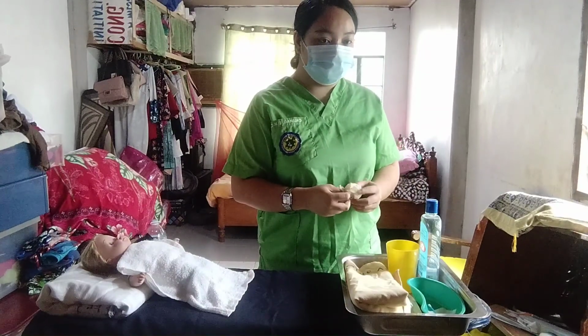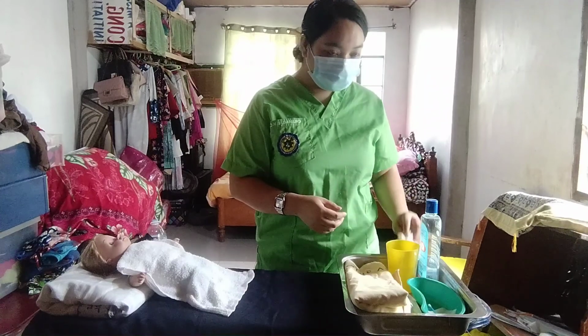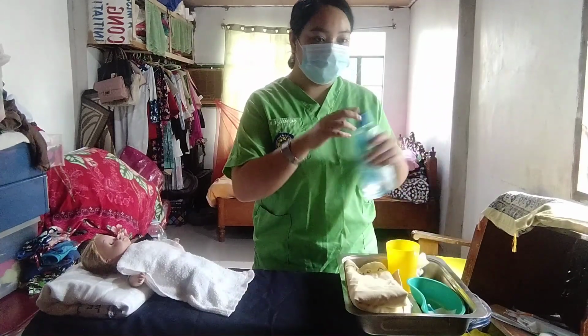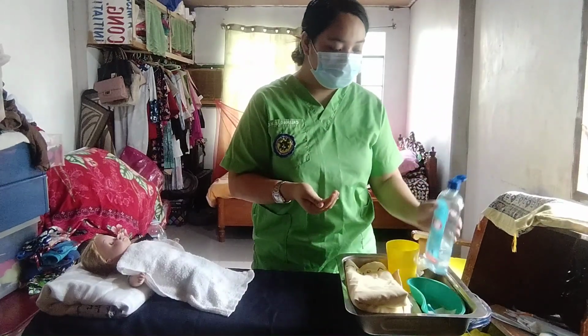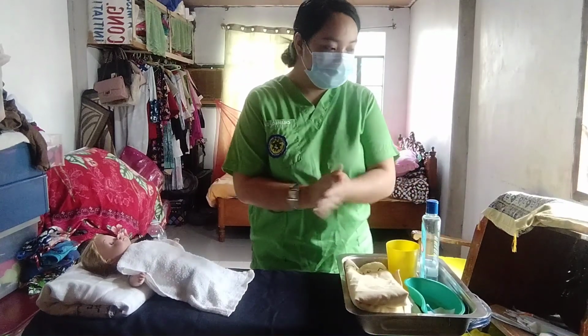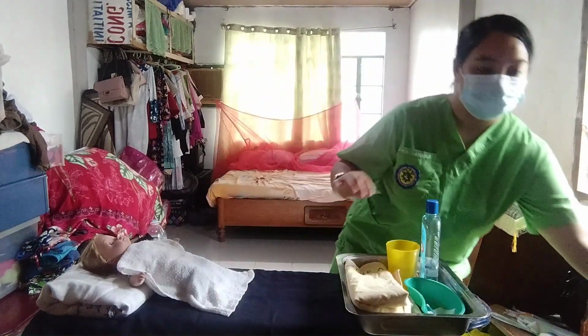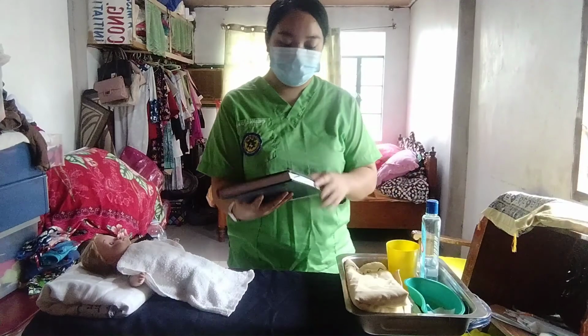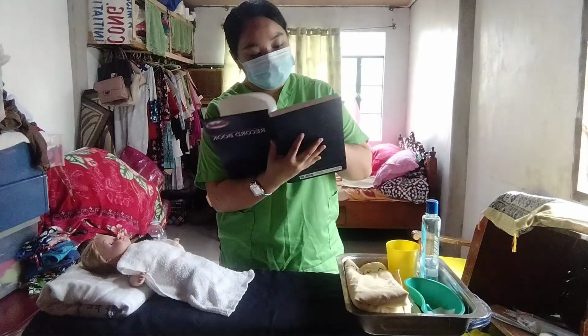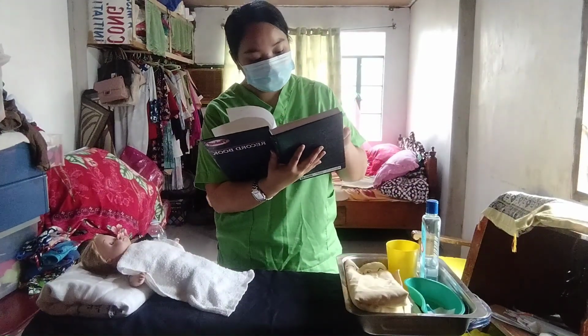Remove gloves and then perform hand hygiene. Document the procedure in the patient's chart.